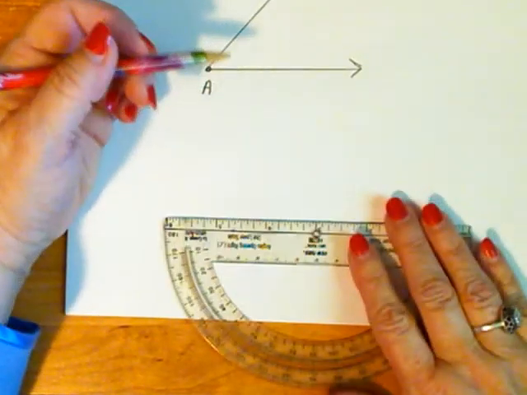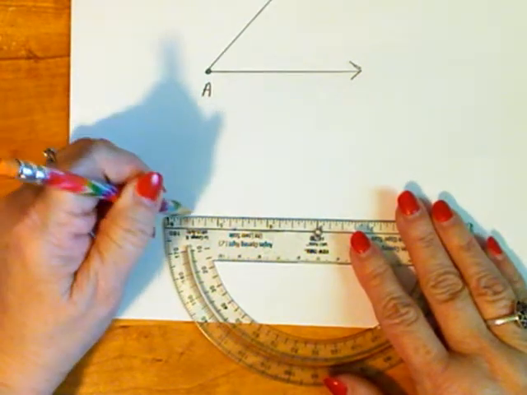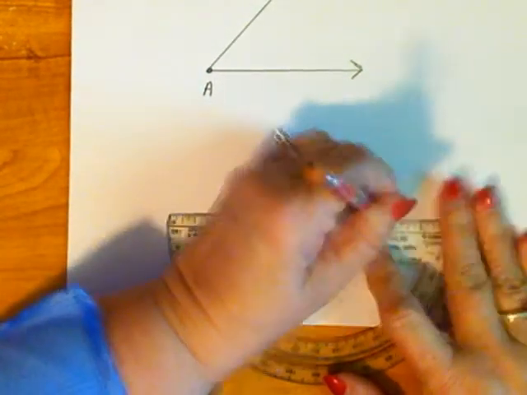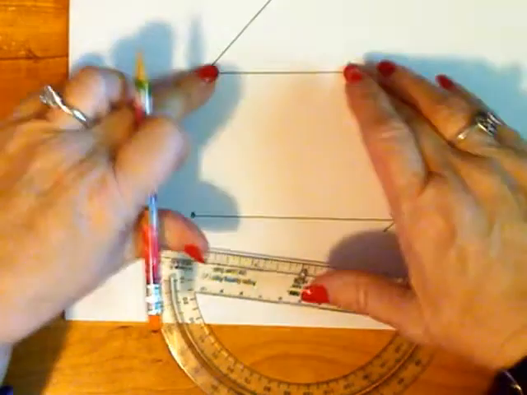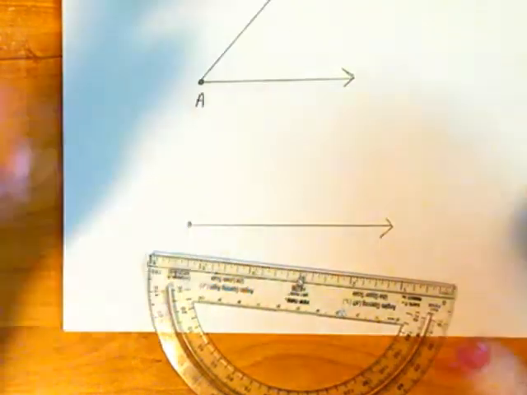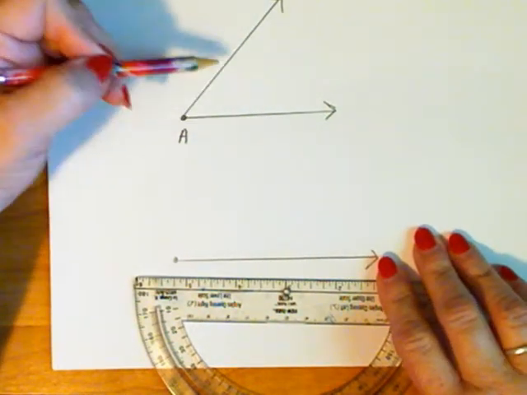Okay, so what I'm going to do initially is go down here and draw a ray. Now notice it doesn't matter how long this ray is because this one actually goes on and on. I'm not concerned with the length of the ray. I'm going to be concerned with the size of the angle.